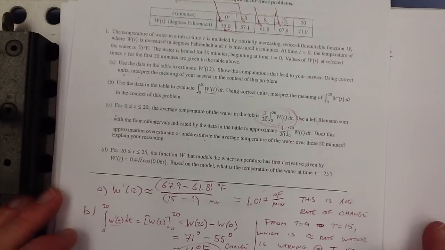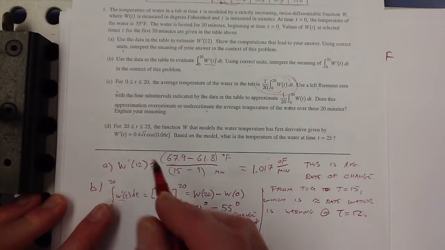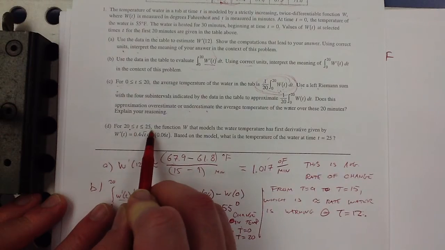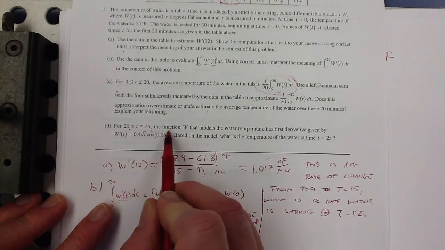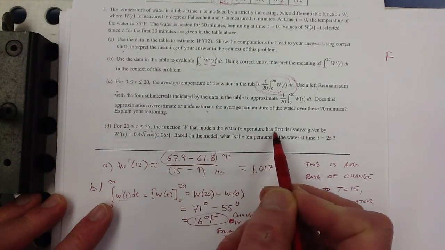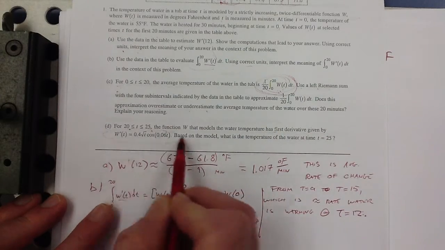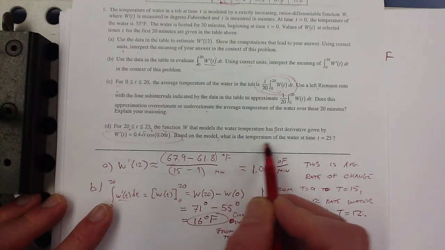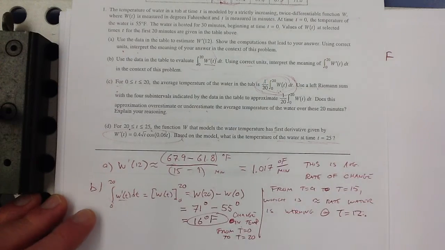Okay. So next part D, for 20 to 25, that's not on the table. The function W that models the water temperature has first derivative given by this. Based on the model, what's the temperature of the water at time 25?